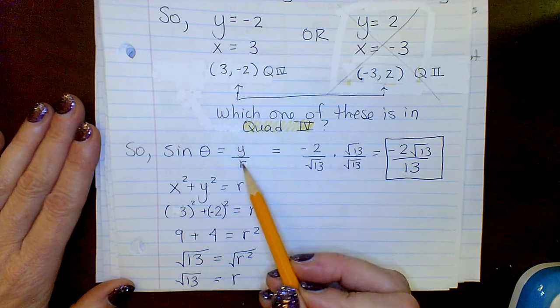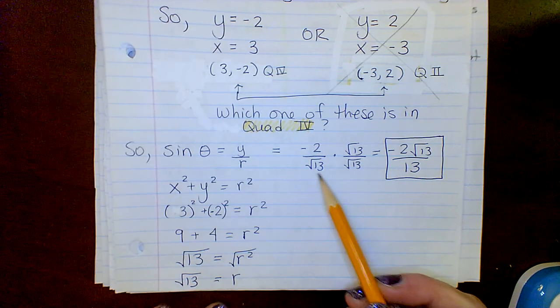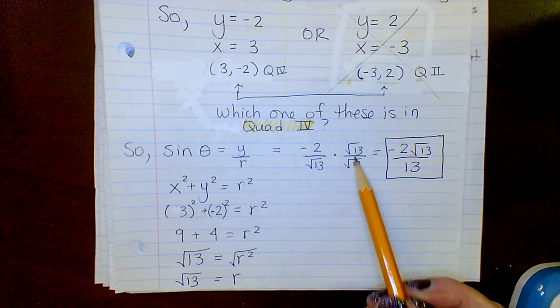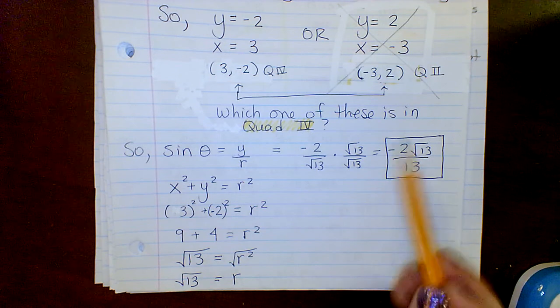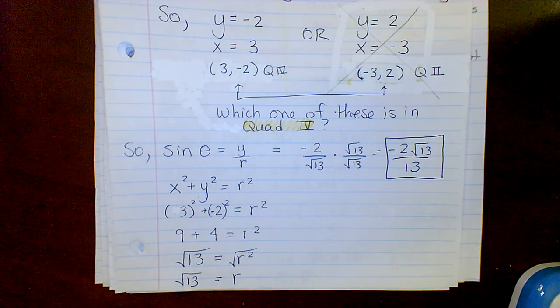So the sine being y over r, my y value is negative 2. My r value is root 13. I do need to rationalize this by multiplying by root 13 over root 13. So I get this more simplified answer of negative 2 root 13 over 13. Okay, so that concludes the second part of the in-class portion of sections 7.3 and 7.4.